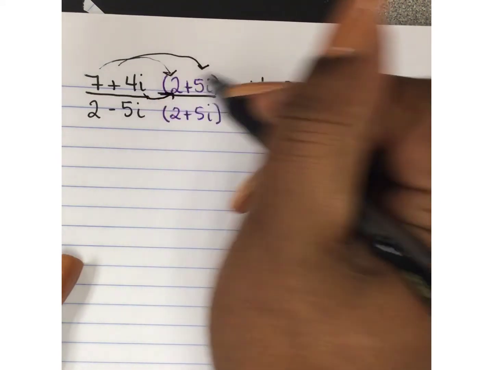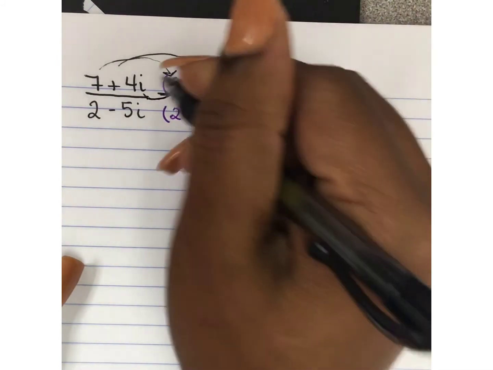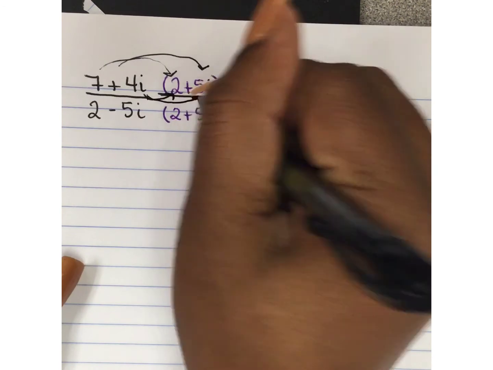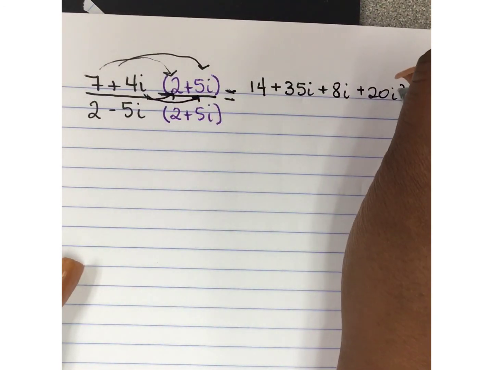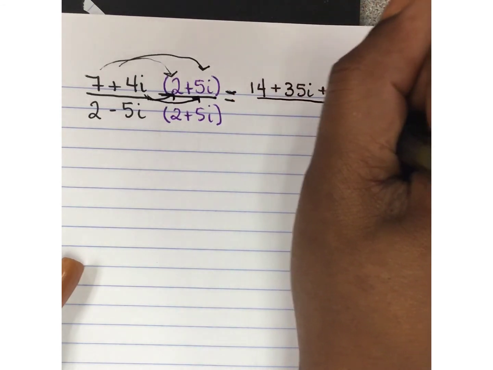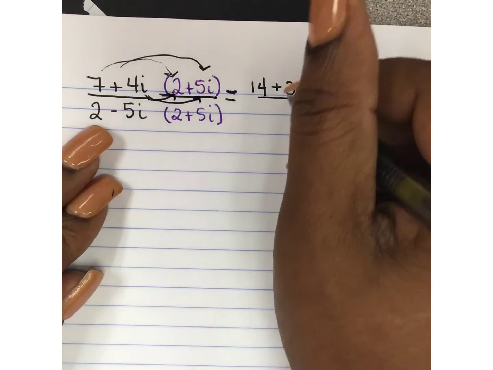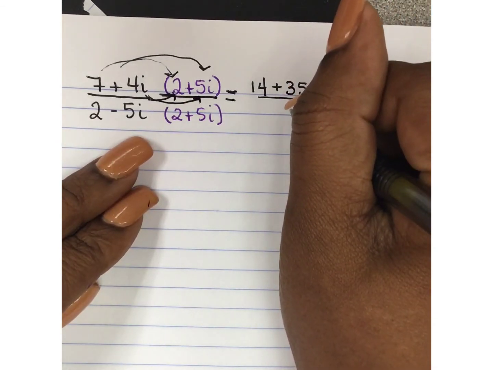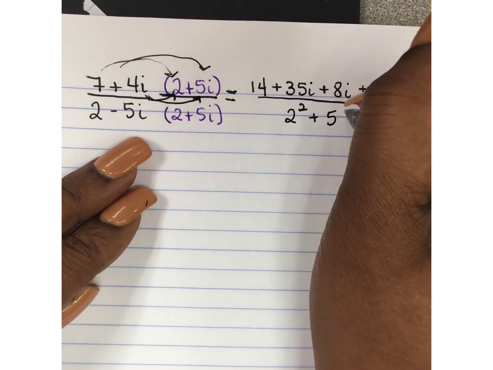And 4i times 2 is 8i, and 4i times 5i is 20i squared. And remember, by definition, we square a and add it to b squared, and so we will have 2 squared plus 5 squared.